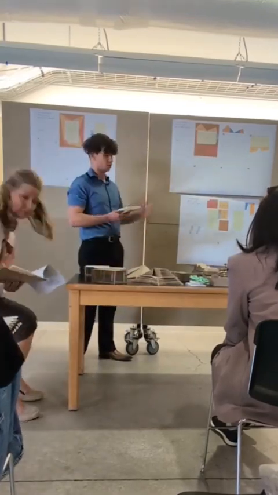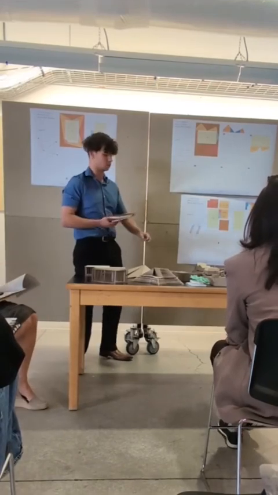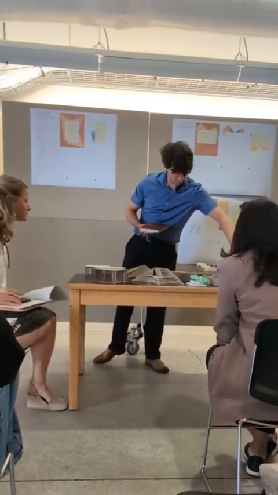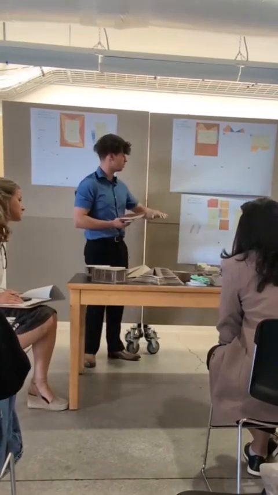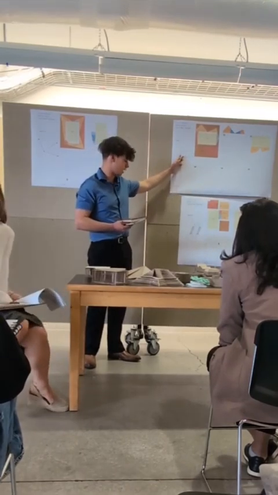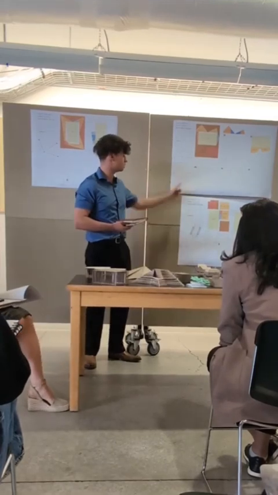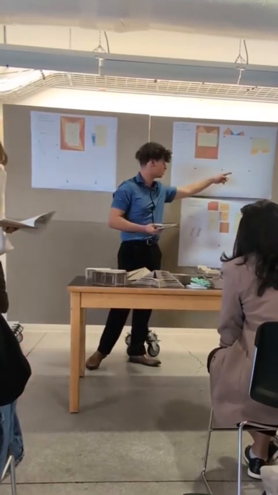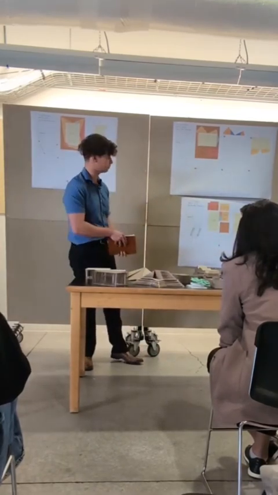With my parti, I really wanted to play with balance. So I have these two massings placed on top of each other, with one cantilevering over on the front side, and then additionally, this central axis balancing line also serves as my main source of circulation in each of my diagrams, as it moves vertically up.